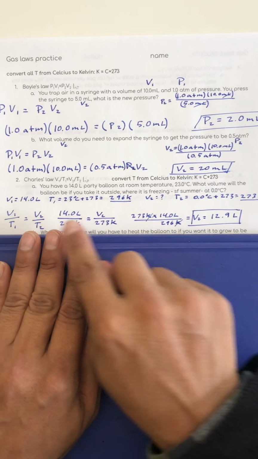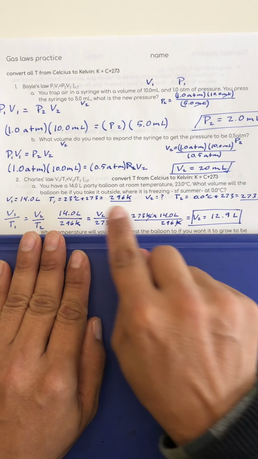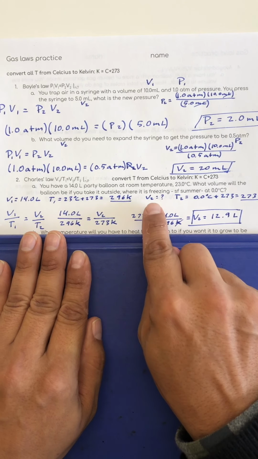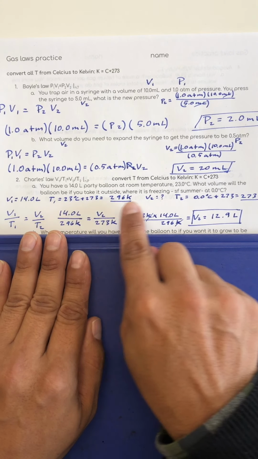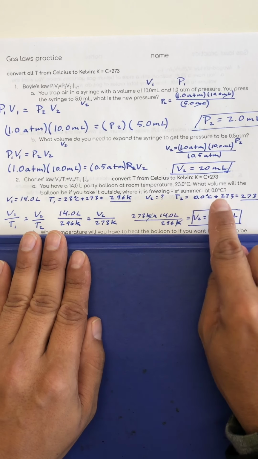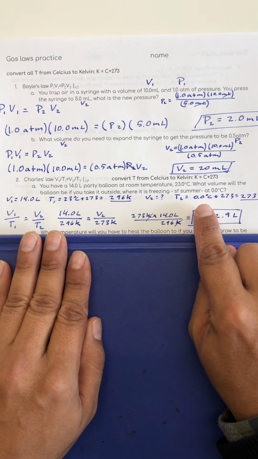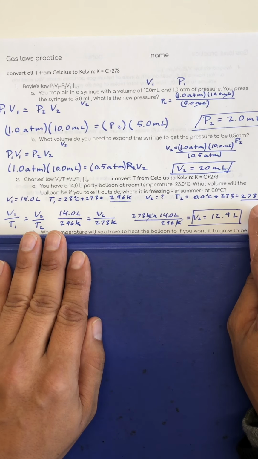And let's keep on going with our question here. So we have our volume 1 and we have our T1. What volume will the balloon be? So they're asking us for our V2. If we take it outside where it's freezing in the SF summer at 0 degrees Celsius. So change that to Kelvin. 0 degrees Celsius plus 273 is 273 Kelvin.